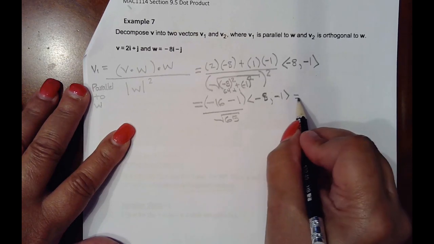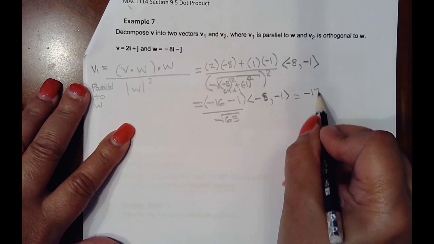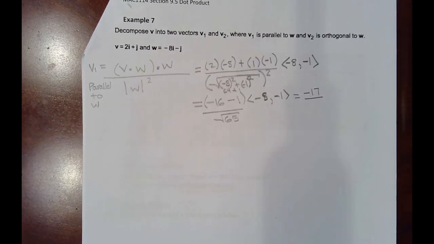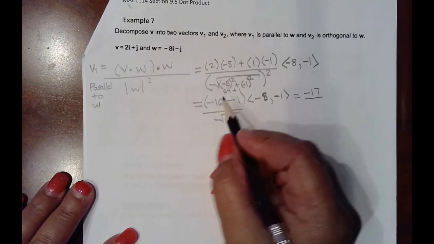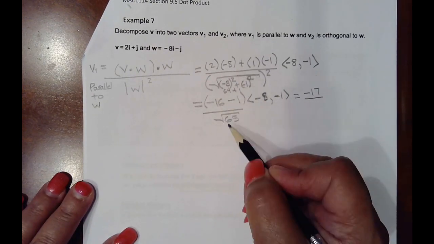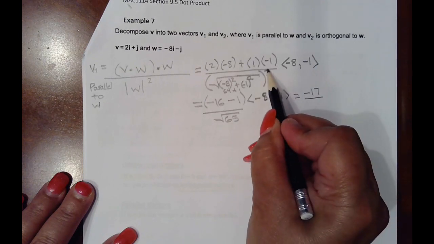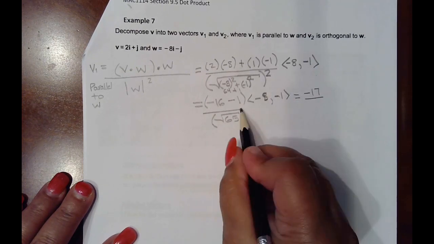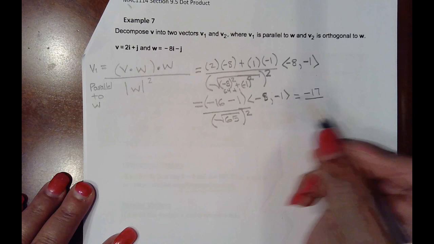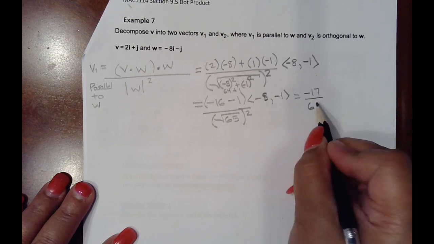Cleaning that up just a little bit further, that would be negative 17 at the top. And once we take this magnitude, which is the square root of 65, don't forget, once again, we are supposed to square that. So this would just be 65.